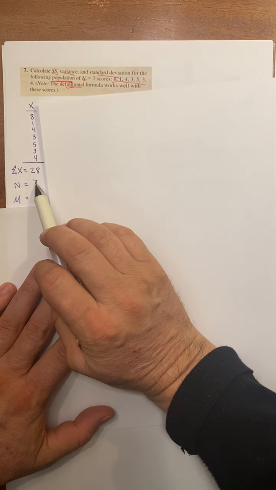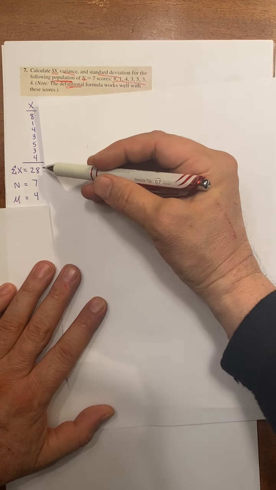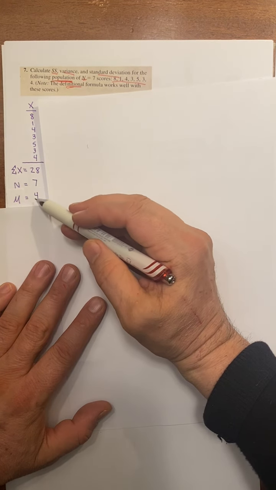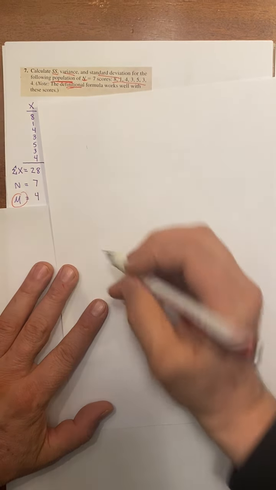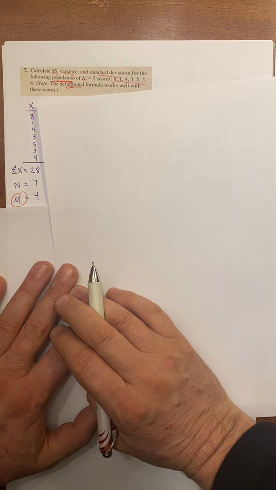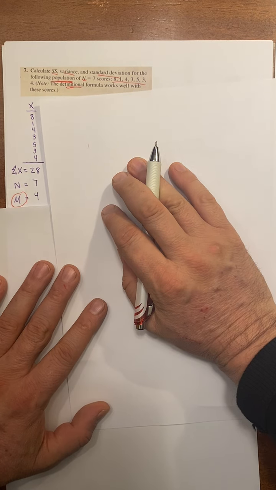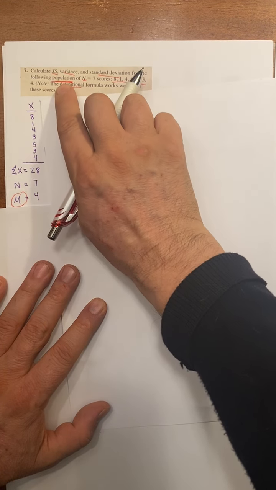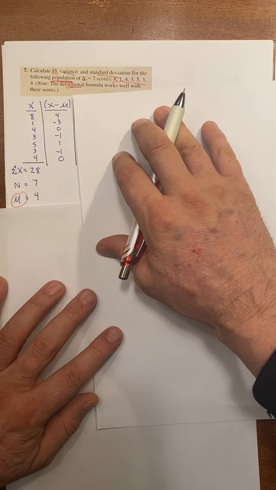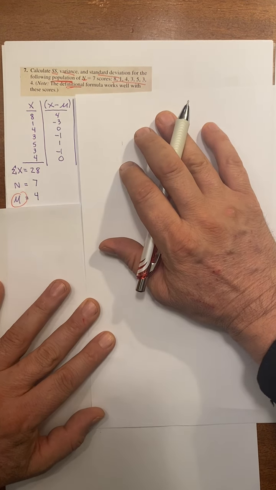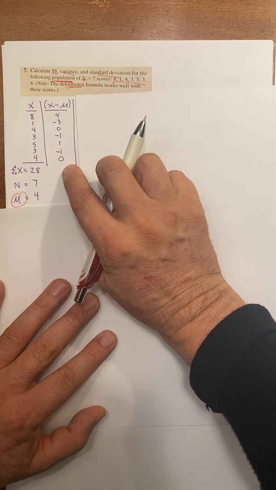We take note of how many participants there were in the study, and then we use those two values to calculate the mean, which is 4. Notice that here, I'm using that lowercase mu to represent the mean, and we're doing that because we're talking about population data. So then from there, the next thing that we're supposed to do is calculate our deviation scores.